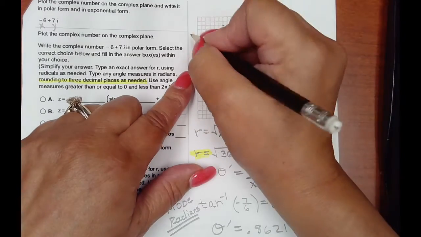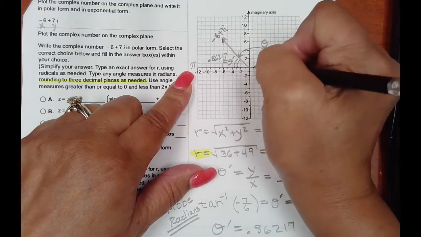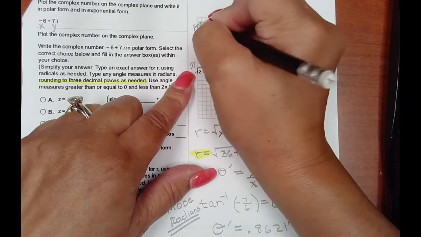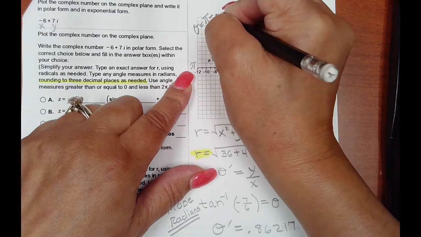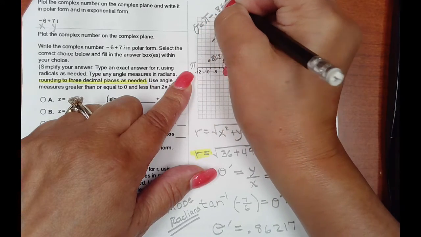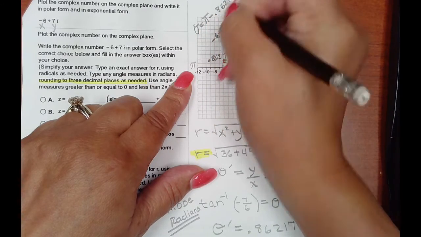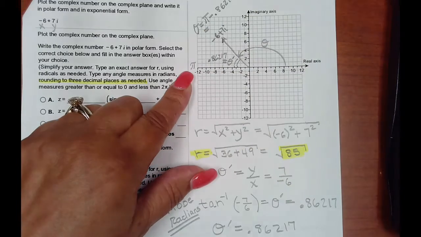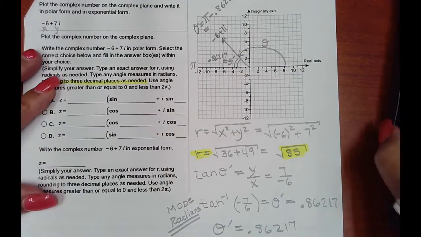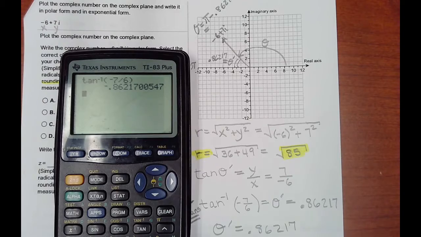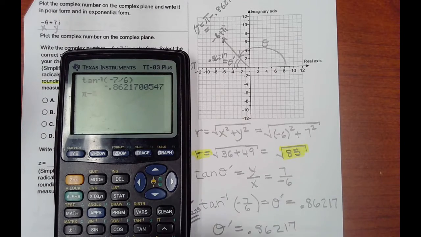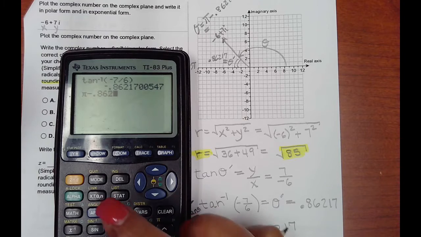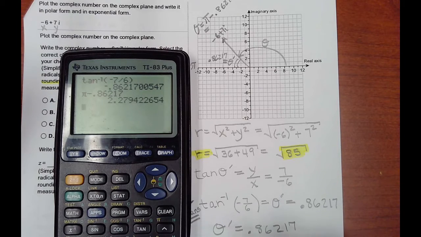So if you want this theta, where this arm is right here, it is equal to 1 pi minus the reference angle, 0.86217, which is equal to, okay, so second function pi minus 0.86217 should give us a pretty good approximation.